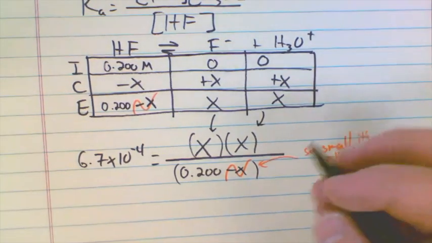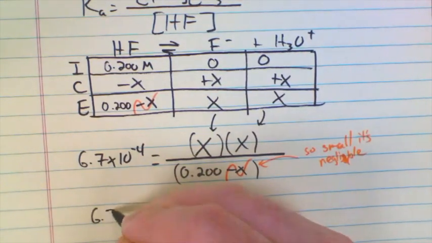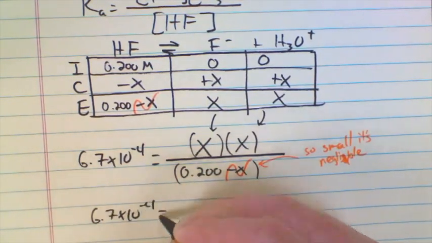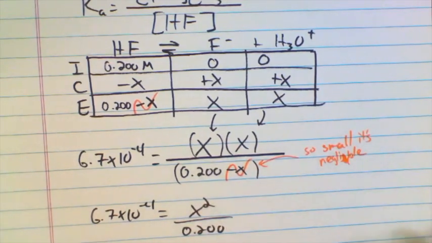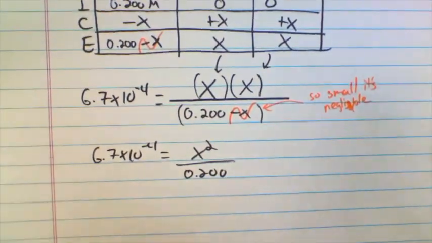So we can solve for it. So we got 6.7 times 10 to the negative fourth equals x squared over 0.200. Get rid of that x.